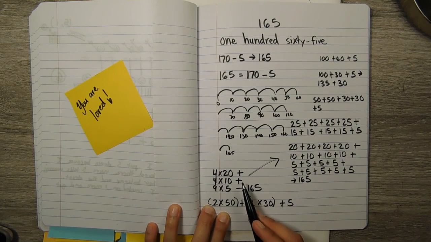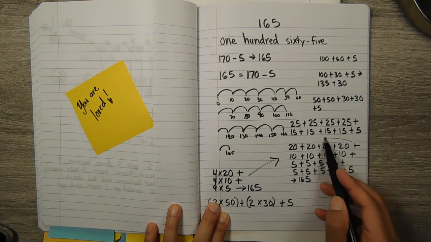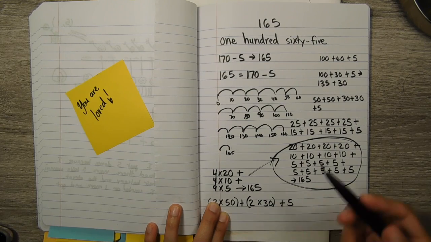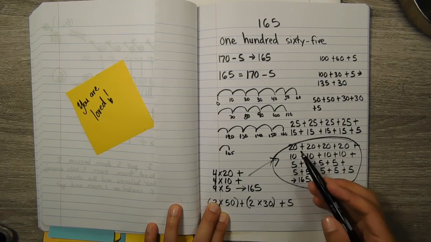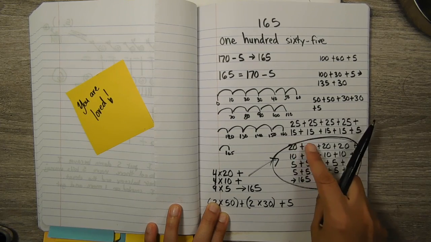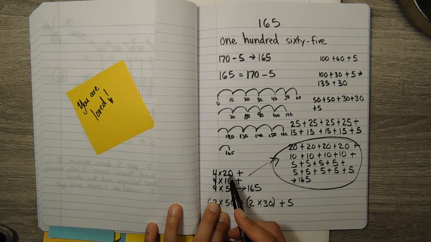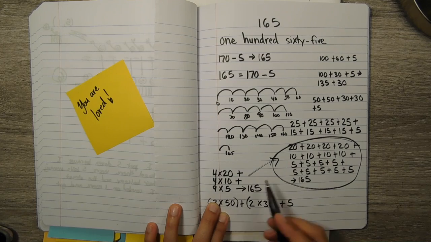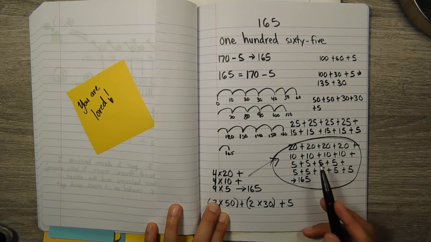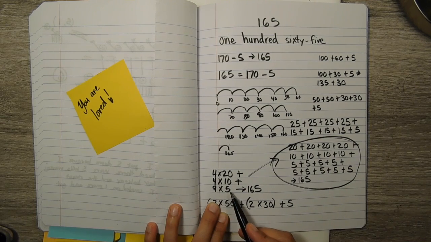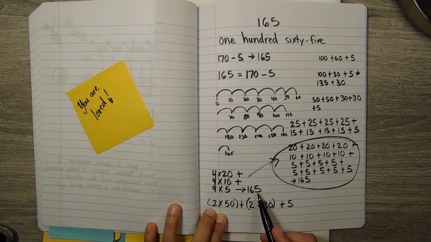What I thought of is, this one seems to be very easy for me to find groups of. If you notice, because I was pointing as I was doing this work, I was counting out how many groups of 20 I saw. So I went 1, 2, 3, 4. I wrote 4 groups of 20, and 4 groups of 10. Then I counted how many groups of 5 I saw: 1, 2, 3, 4, 5, 6, 7, 8, 9. So 9 groups of 5. And if you add it all together, it leads to 165.